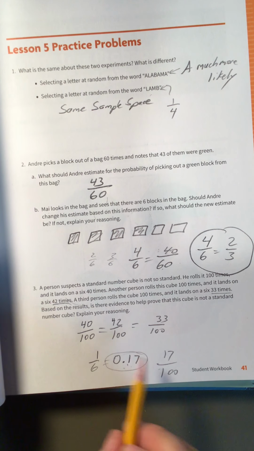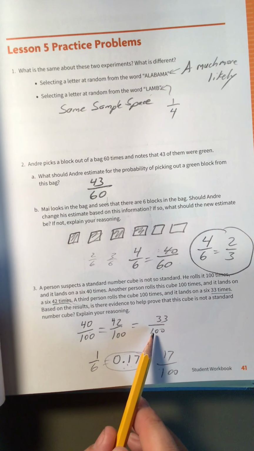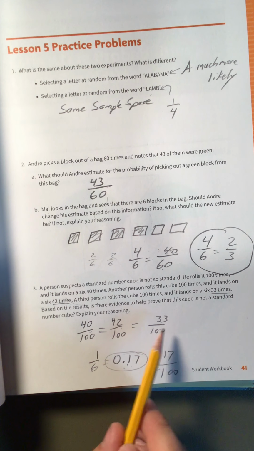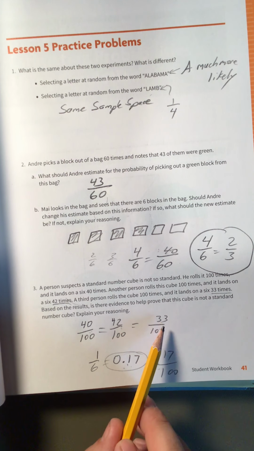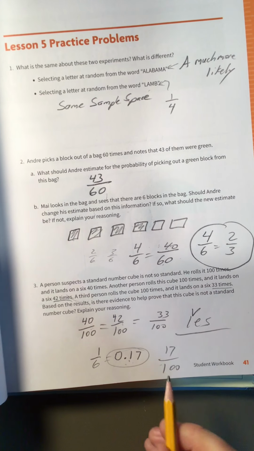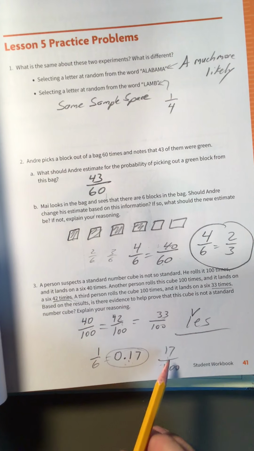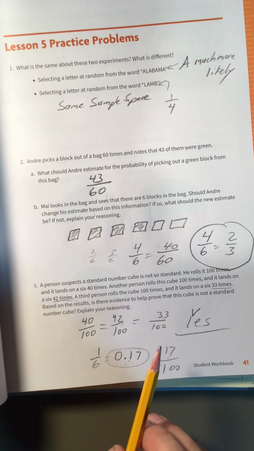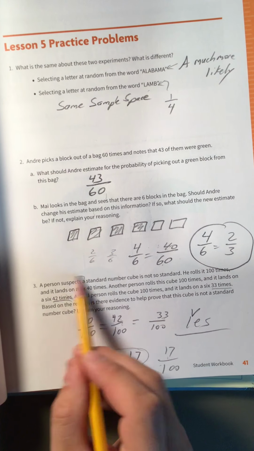Okay, so would you suspect that this dice is weighted when it happened 40% of the time, 42% of the time, and a third of the time, 33% of the time? I would say yes. Those are all a lot higher than 17%. Even the lowest one is about double. Okay, so I would also be very suspicious of that dice.